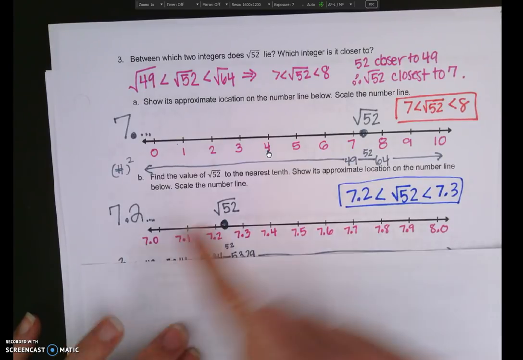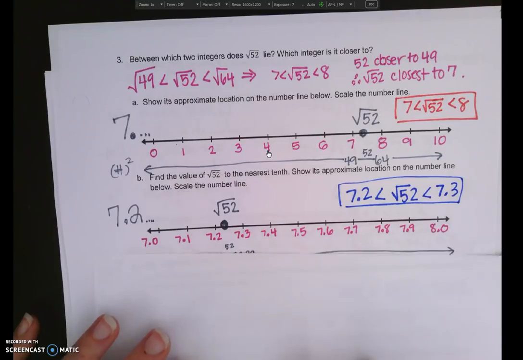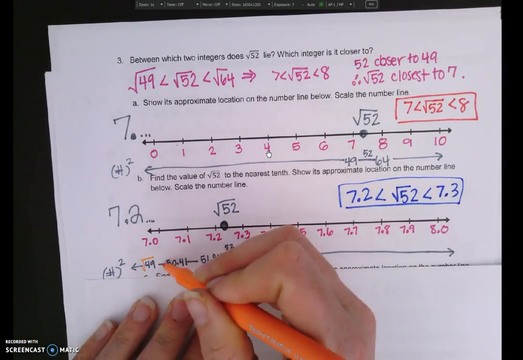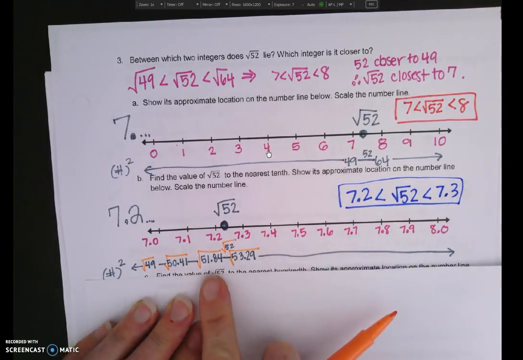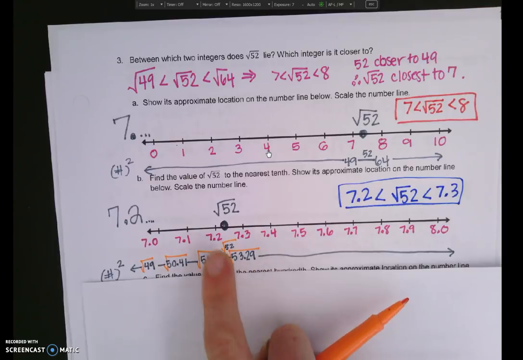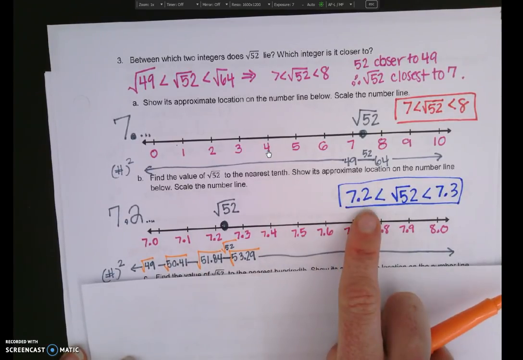And when I was squaring those numbers, I found that the square root of 52 is in between the square root of 51.84 and 53.29, which is 7.2 and 7.3, but slightly closer to 7.2.